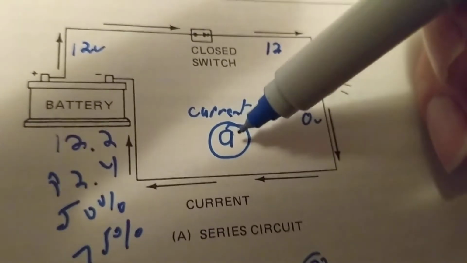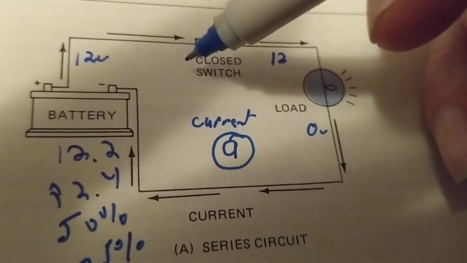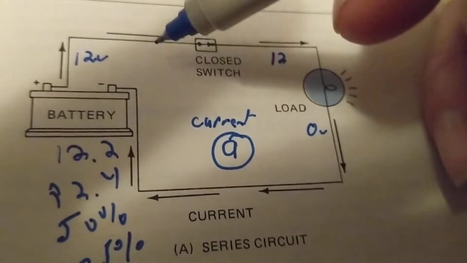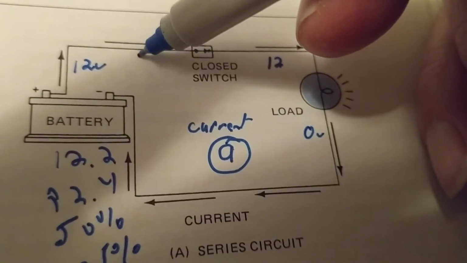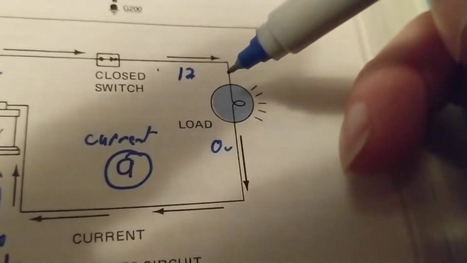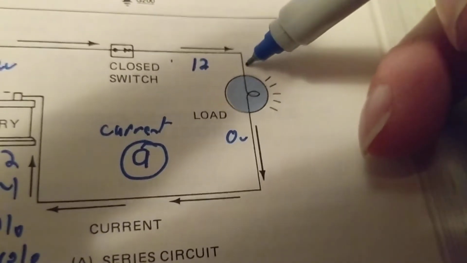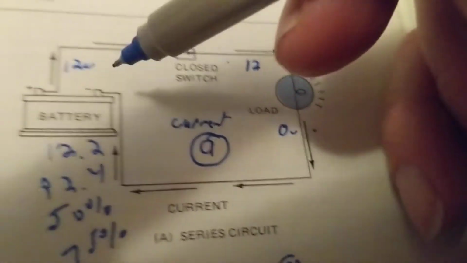An ammeter is a measuring instrument to measure the flow of current. Where can I put this meter? I could put this meter over here. I could put this meter after the switch. I could put it before the bulb. I could put it after the bulb. I could put it over here to the negative.